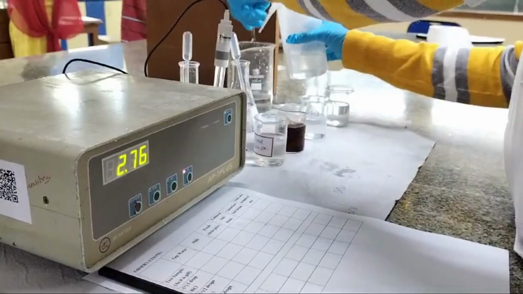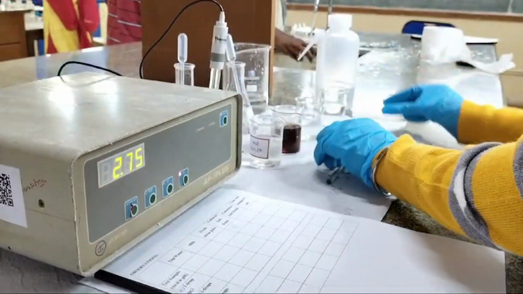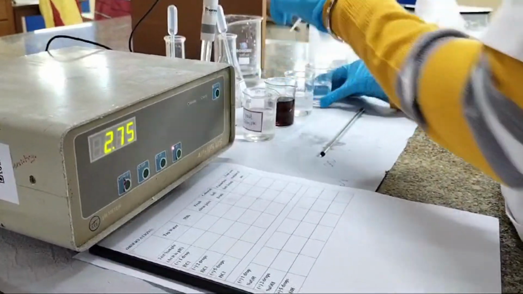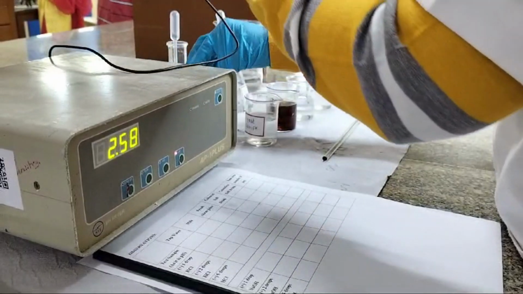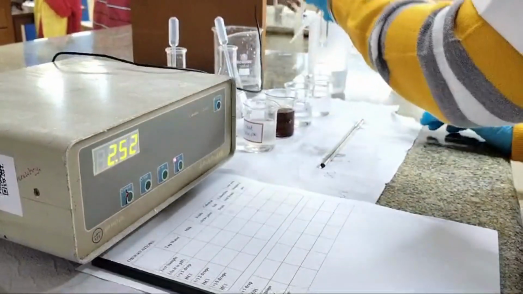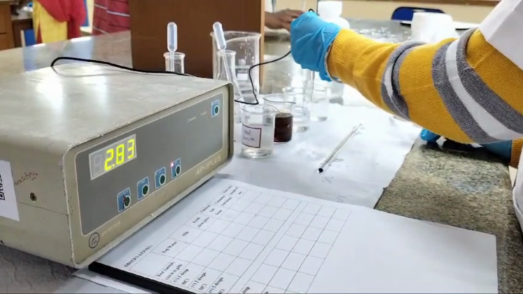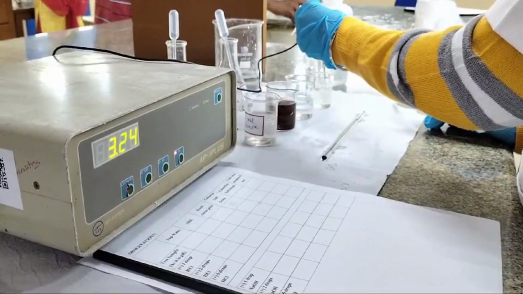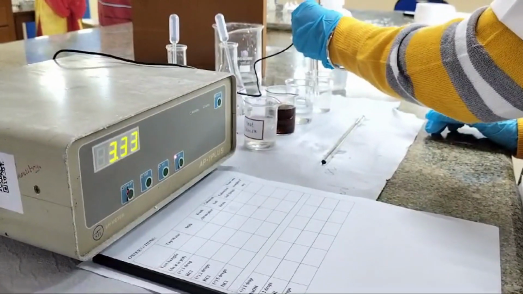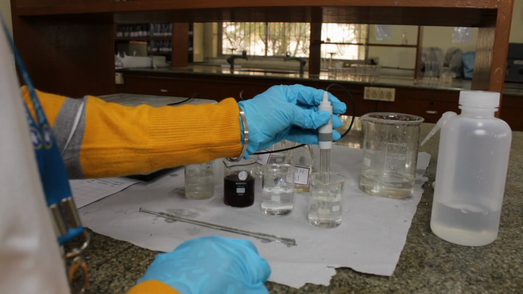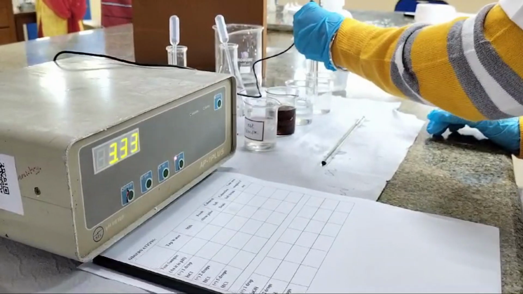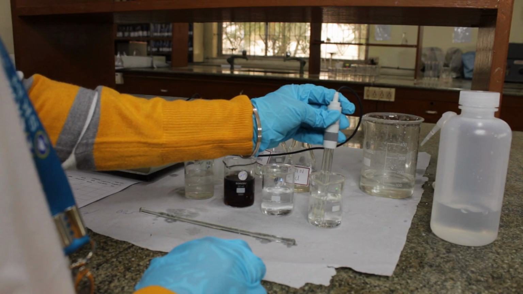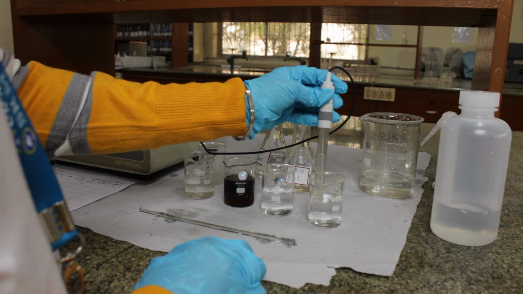We'll rinse the pH meter, wash the rod again, and move towards our last sample, that's ethanol. We take our pH meter and check for the pH of ethanol. So the pH of ethanol is 3.34. It's acidic.